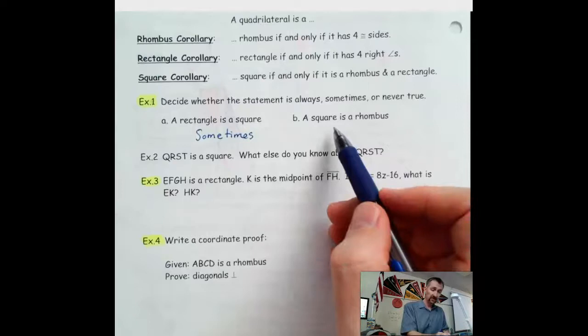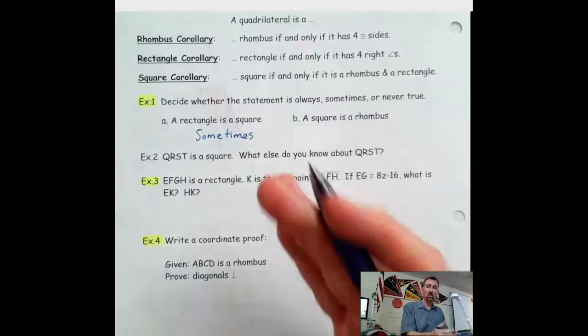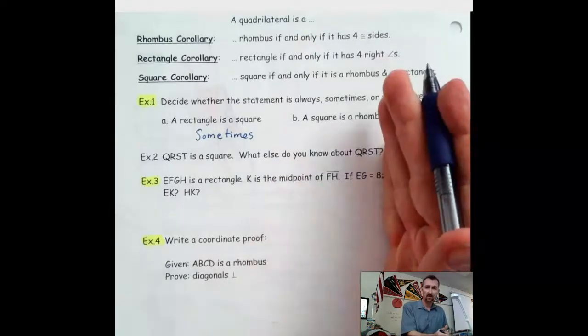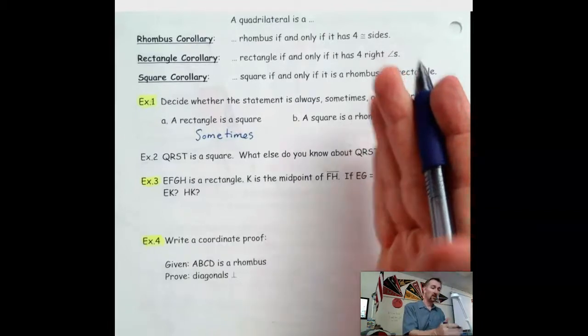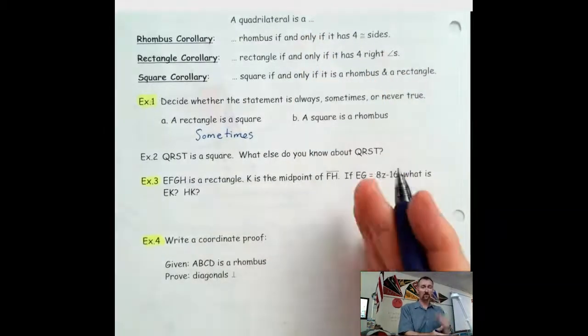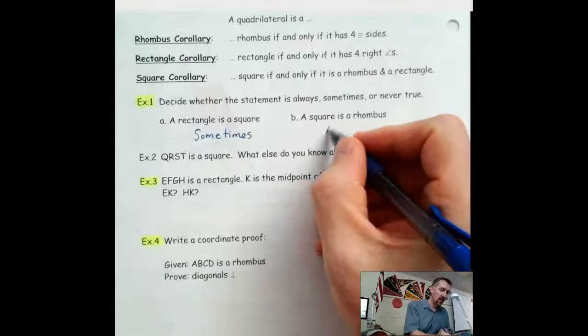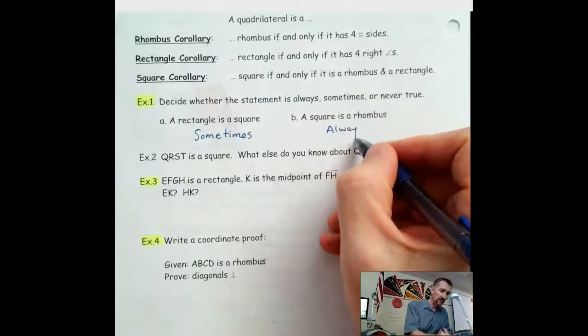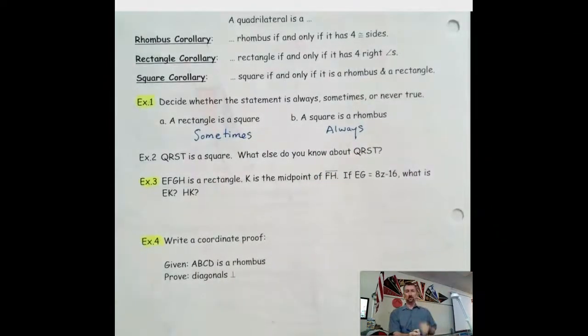And actually over here too, a square is a rhombus. When is a square a rhombus? What makes something a rhombus? 4 equal sides. What's a square have? 4 equal sides. So when is a square a rhombus? Always. Okay. Let's move on to the next thing.